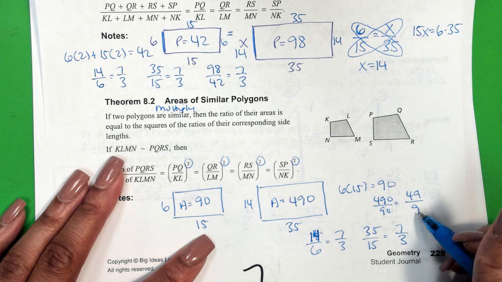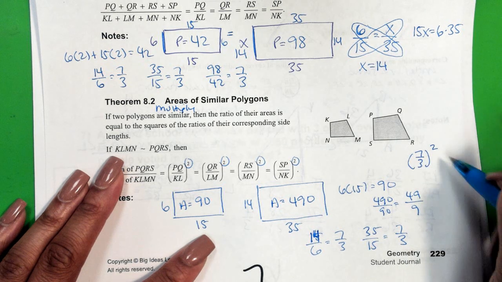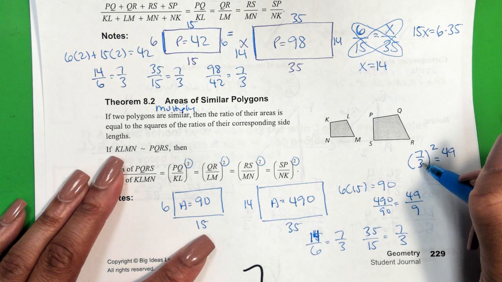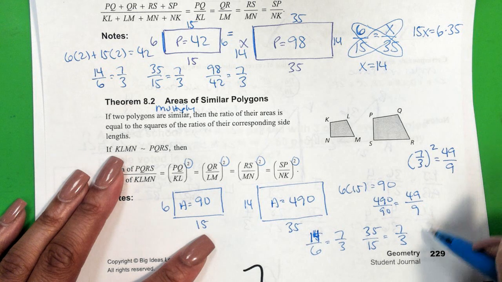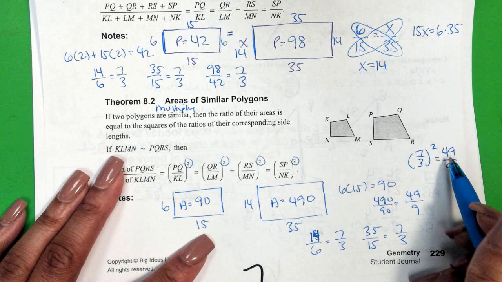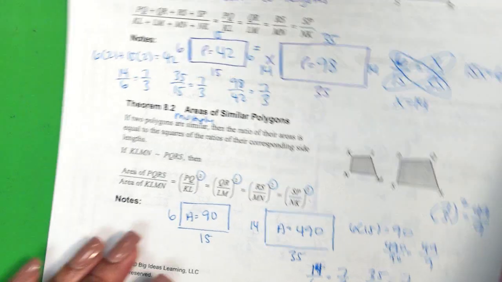But you see the correlation? If I were to take 7/3 and square them, 7 squared is 49, and 3 squared is 9. So this is just a squared version. So area is squared. So you'll see the correlation on the squared factor. So that concludes our notes.